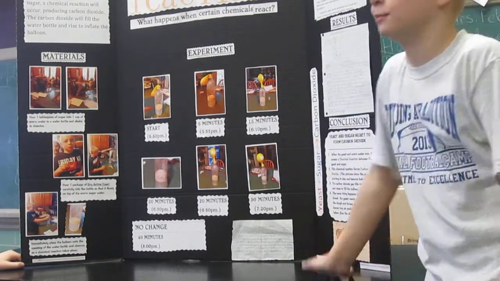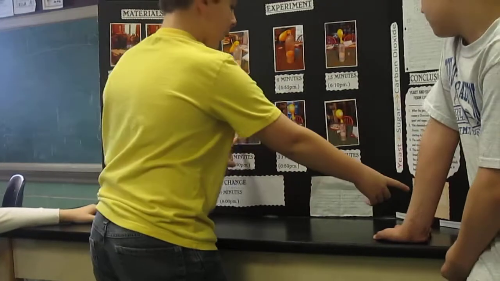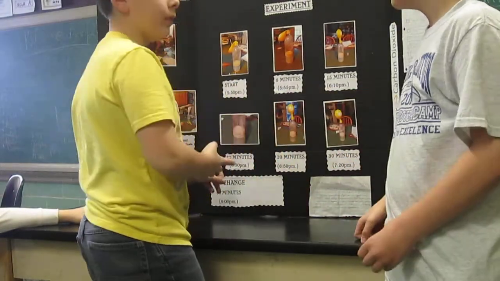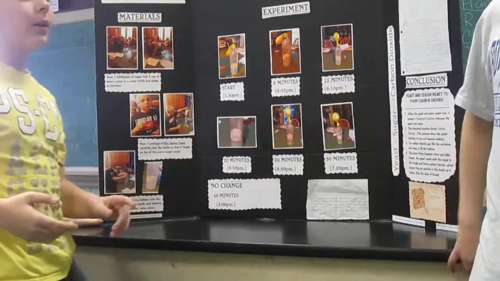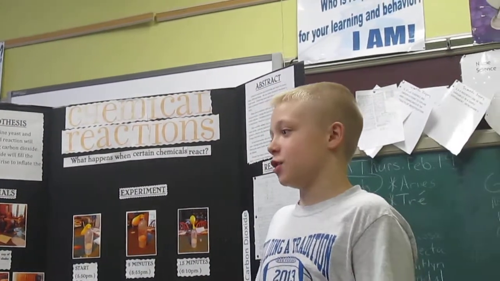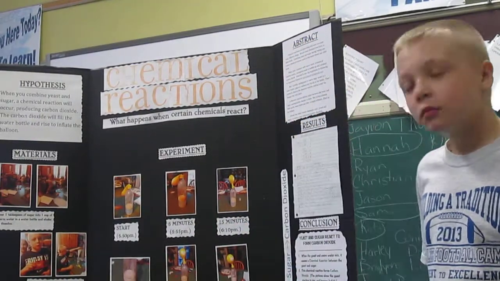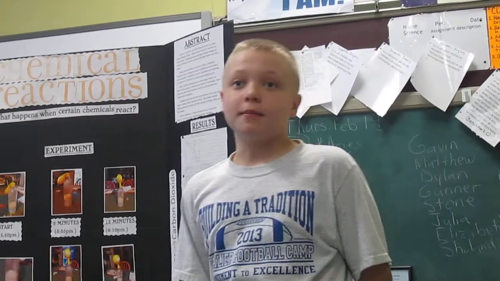Any questions? Brayden. Can I point out something? It looked like this was rising bread. Yeah, it is. It looked like a muffin. The same thing happens when you're making bread. The yeast and the sugar react, and it rises. What kind of chemical is it putting off to make the carbon dioxide?